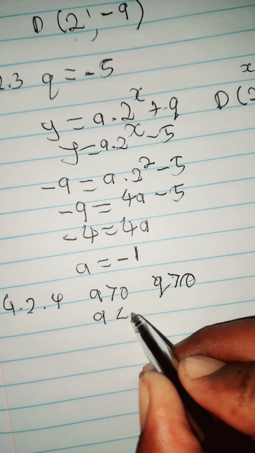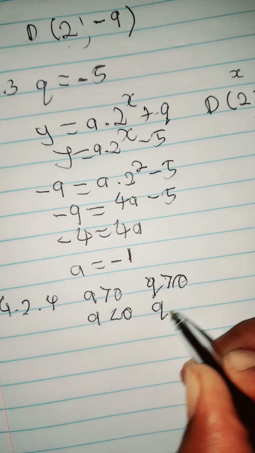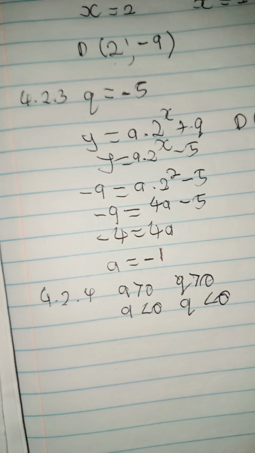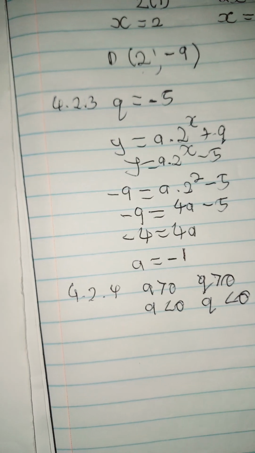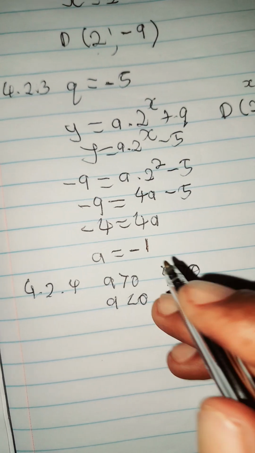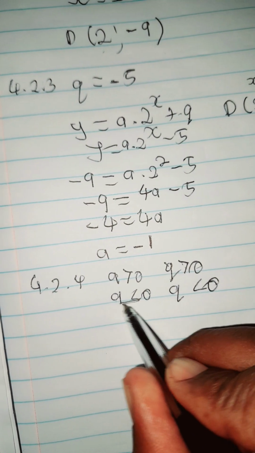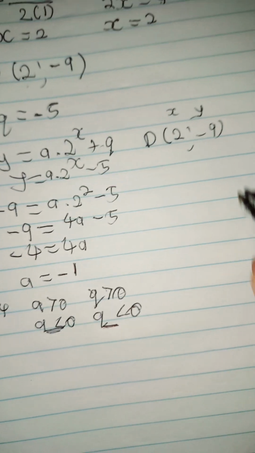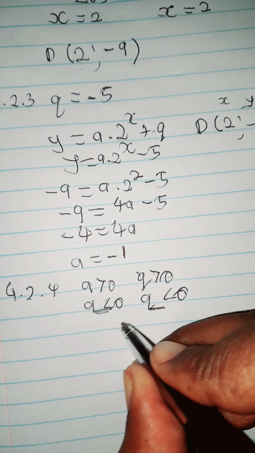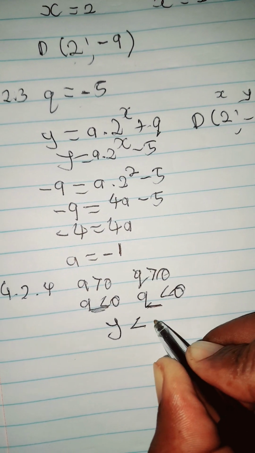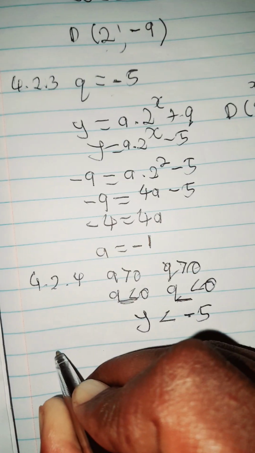But if a is less than 0, when they say determine the range, specifically you must look at your horizontal asymptote in this case. So since a is less than 0, our q will be less than 0. Remember that we did calculate q there as -5. So in this case, y will be -5, or you could say q is -5. So that will be your range in this case.